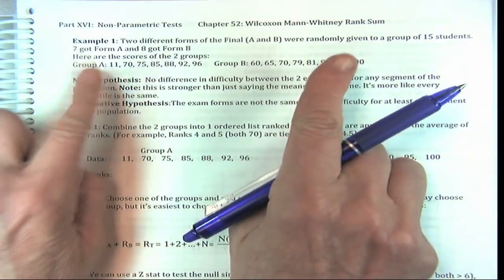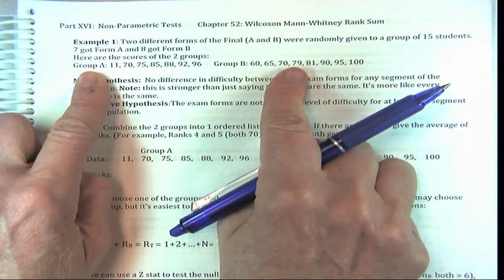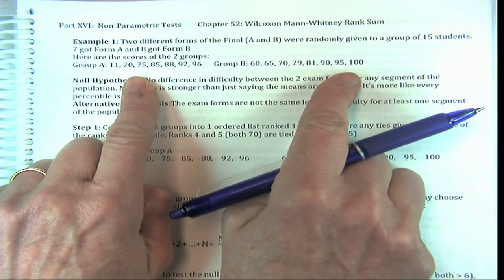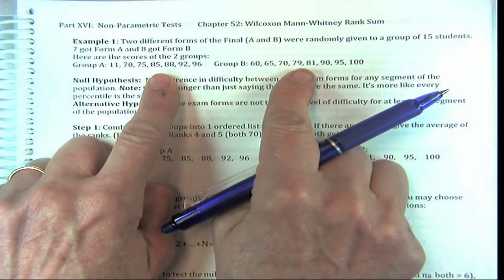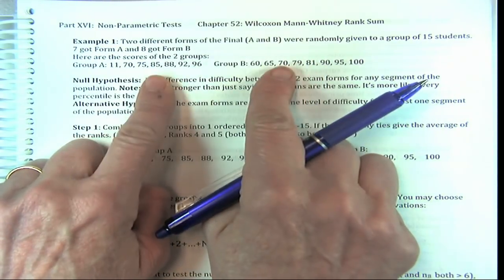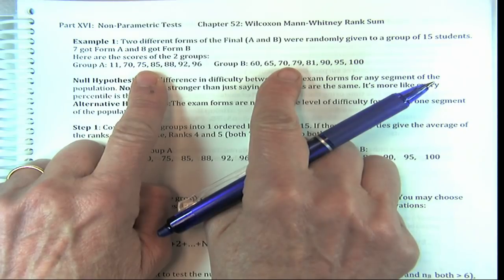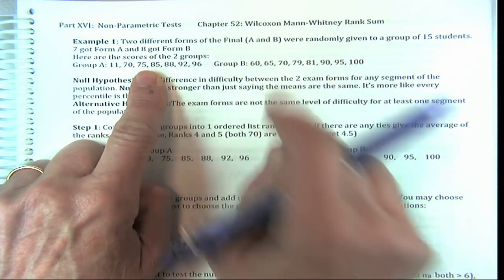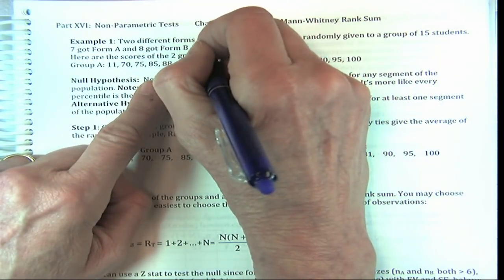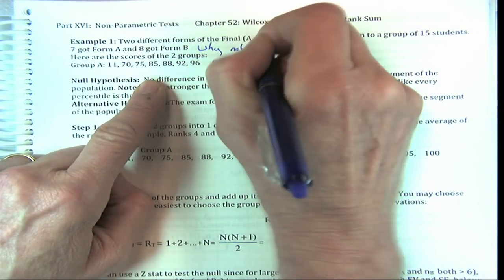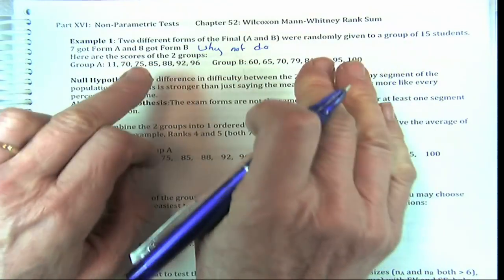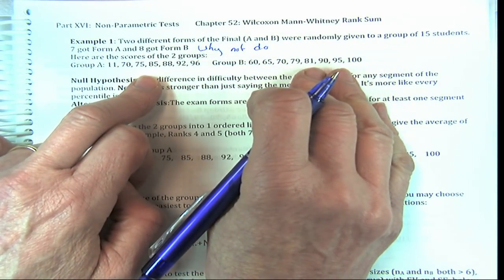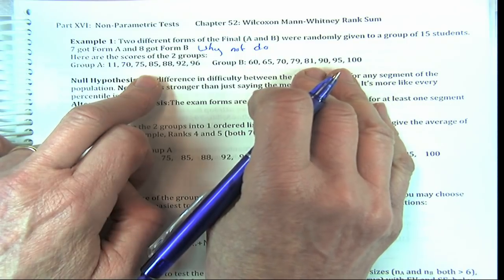So here's group A and group B, and let's say these are the scores of the two groups. Now, you might think, why don't you just do a two-sample t-test? Well, we know that our exam scores aren't normal. They're never normal. We have small samples from distributions with unknown standard deviations and mean. People haven't taken the test yet.